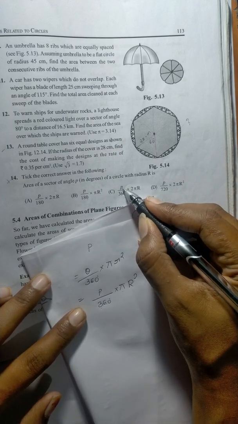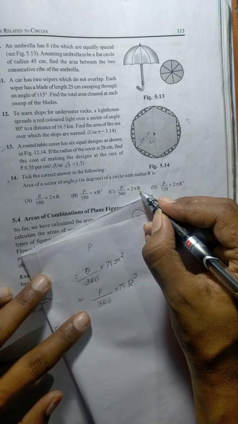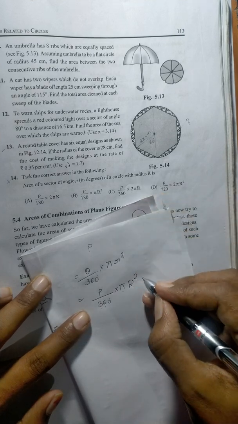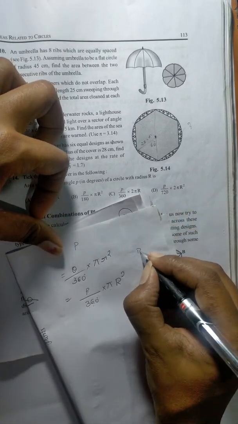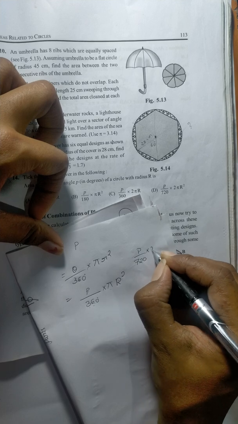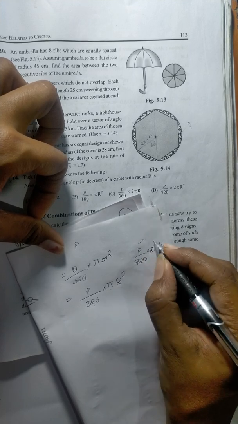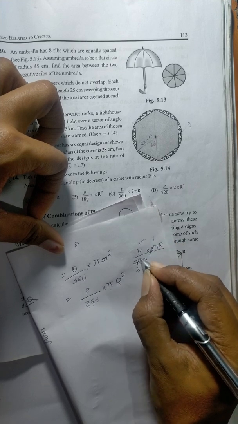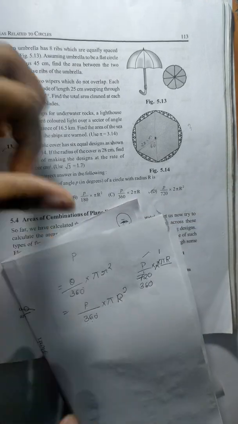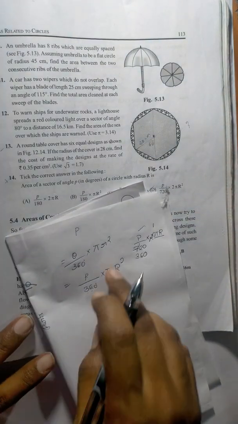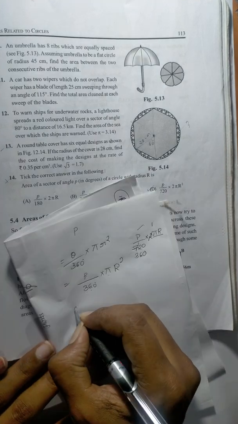P divided by 360, 2 pi r is there, but we need r square, so it is not there. P divided by 720 into 2 pi r square. So pi r square is there, P also there, and the 2 we will cancel. 2 1s are, 2 3s are 6, 1 remains, 2 6s are. So that means D will be the answer. If you want, write this also, how we have calculated. So option D is the answer.